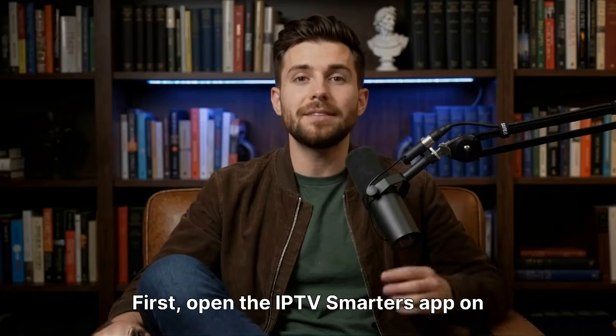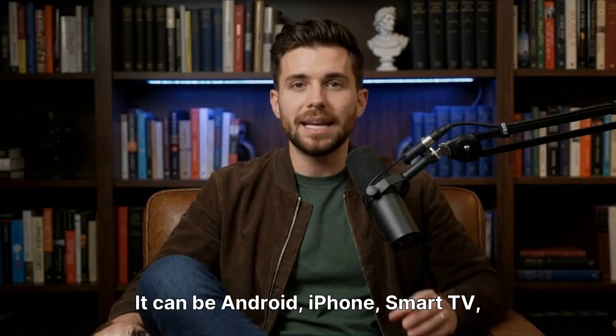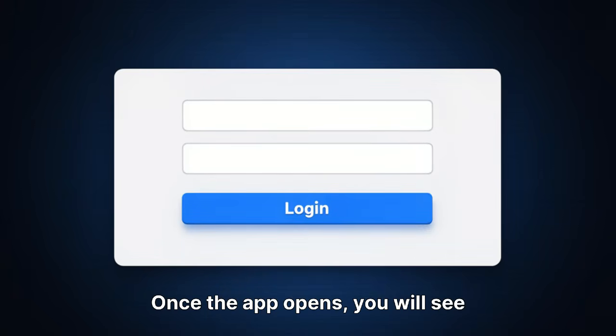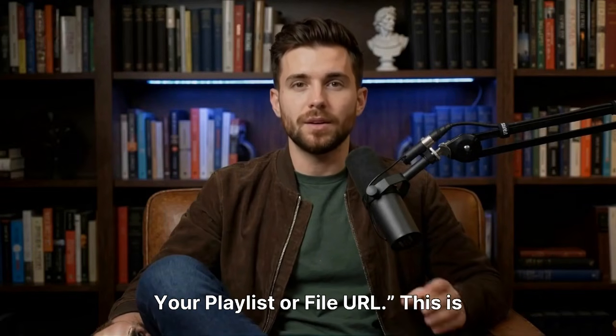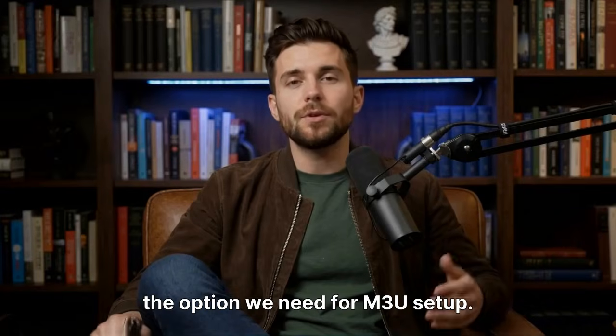First, open the IPTV Smarters app on your device. It can be Android, iPhone, Smart TV, or even PC. Once the app opens, you will see a login screen. Here, choose the option that says Load your playlist or file URL. This is the option we need for M3U setup.